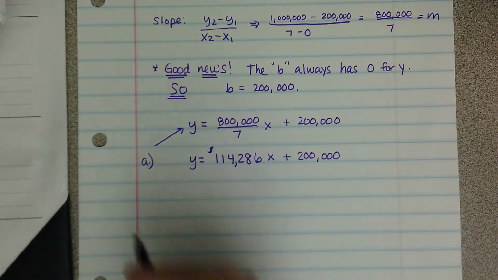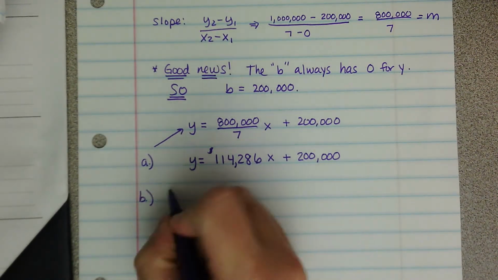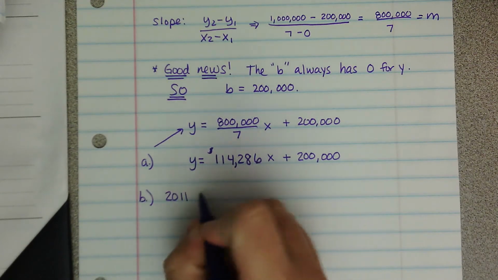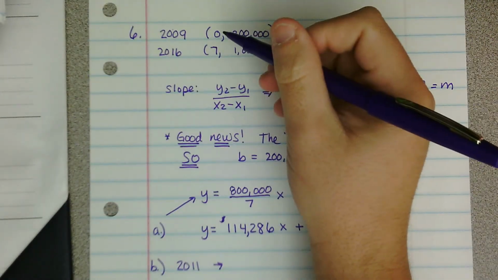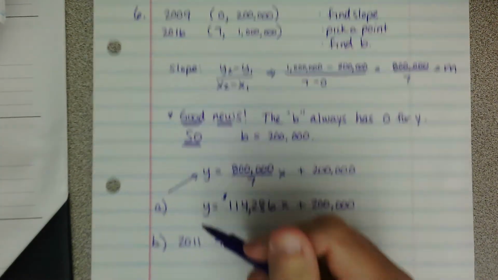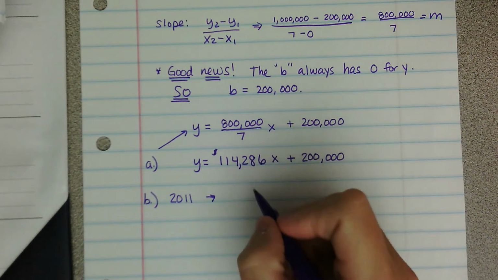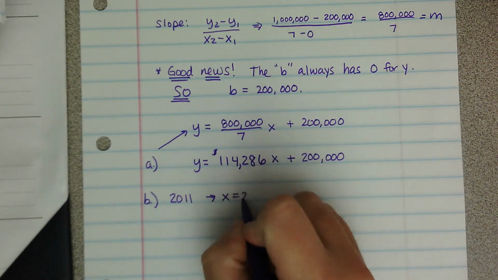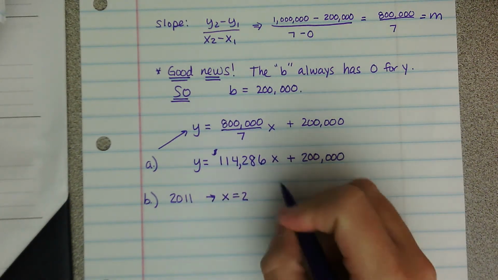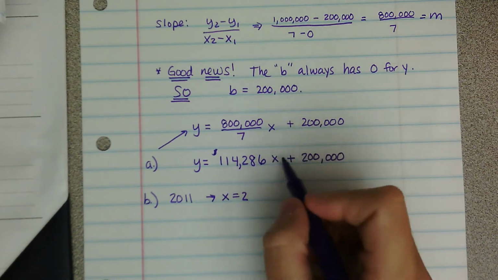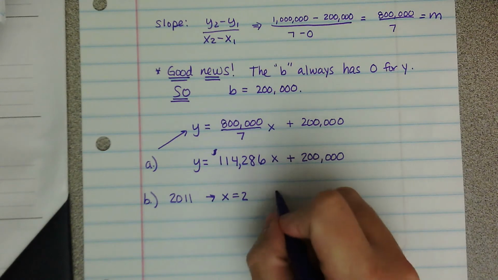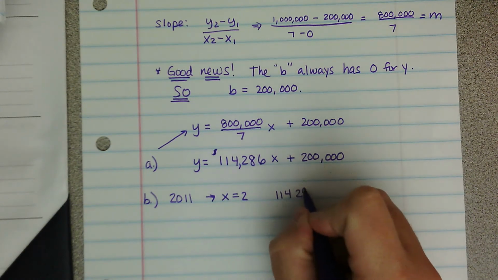Now they want us to find the sales in 2011. In 2011, we have to see what x that would be. If 2009 was at time 0, we want 2 years after that. So we actually would want when x is 2. You could put it into either equation. This one might give you something a little easier.